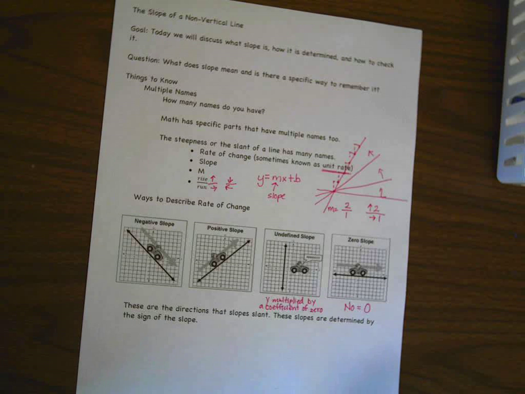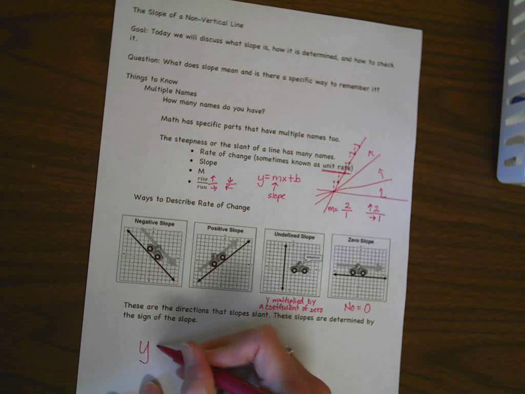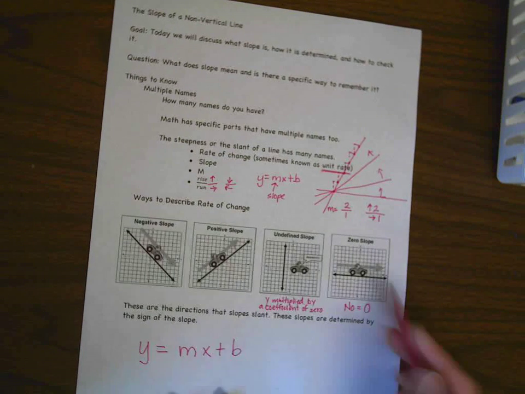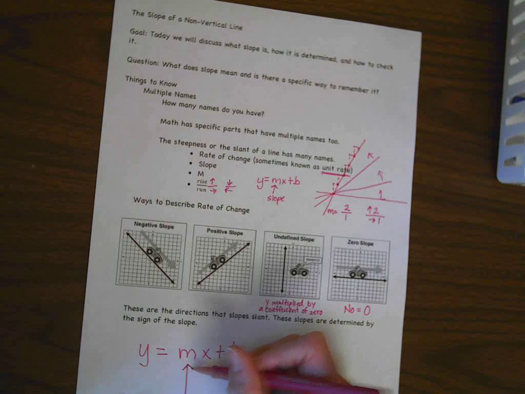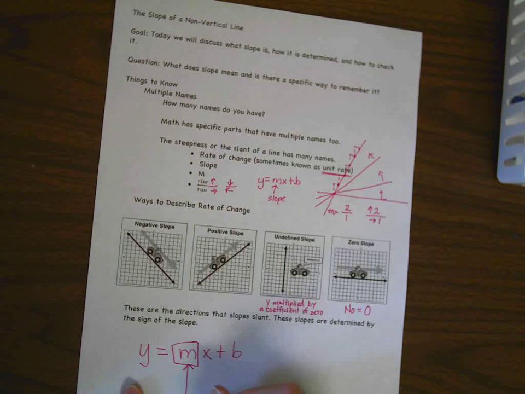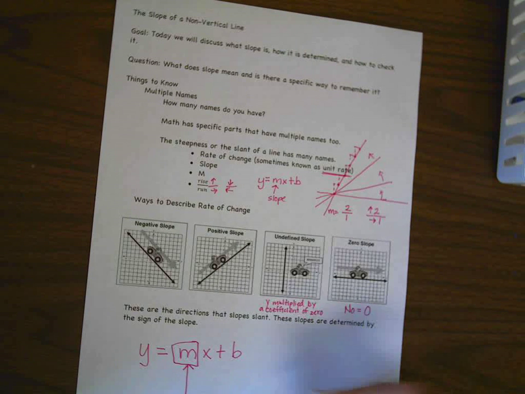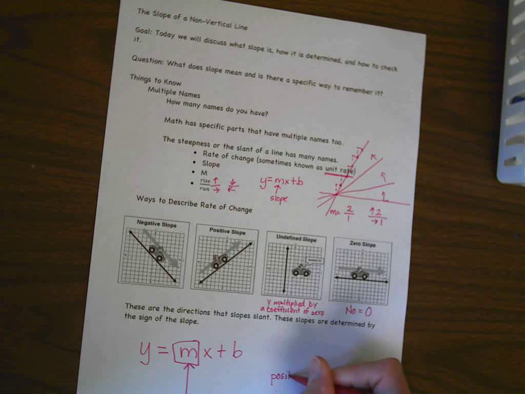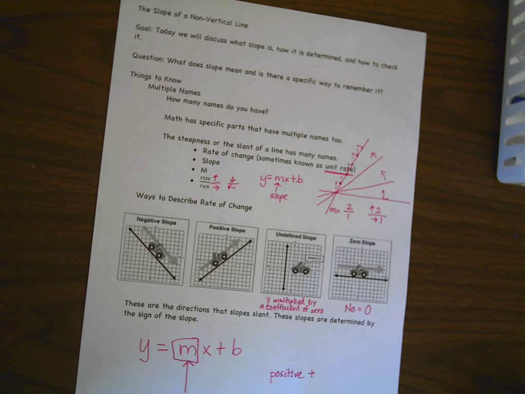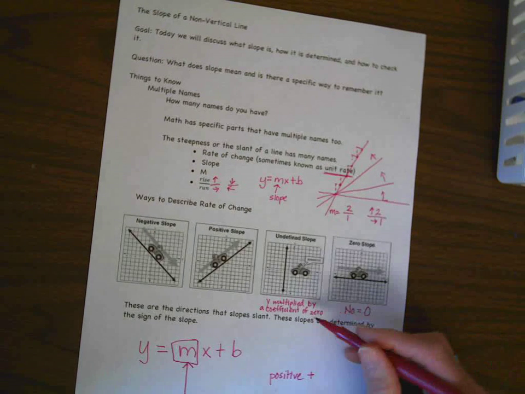These are the directions that slopes slant. These slopes are determined by the sign of the slope. So when you're looking in the equation, y equals mx plus b, all 4 types of lines are directly affected by your slope. Okay? So if it's a negative slope, then your numbers that are your m have to have a negative connected to it. If it's a positive slope, then your numbers connected to your m have to be a positive value.